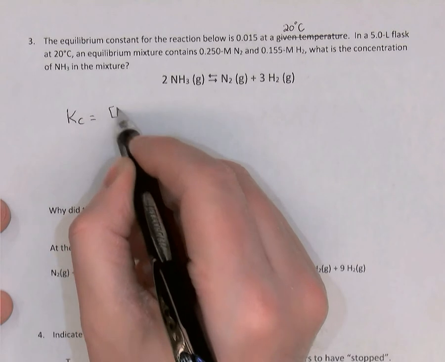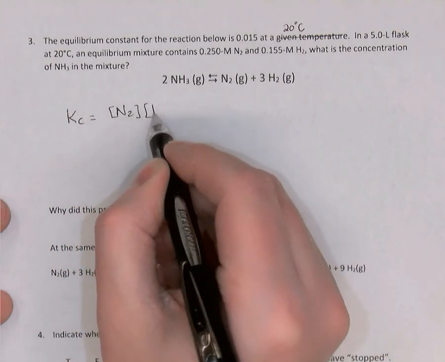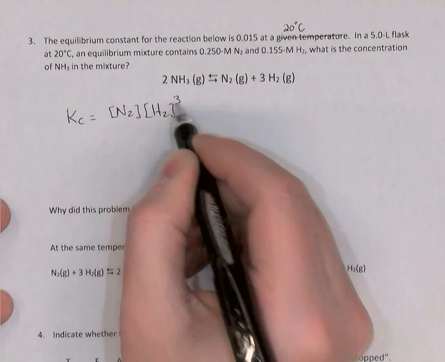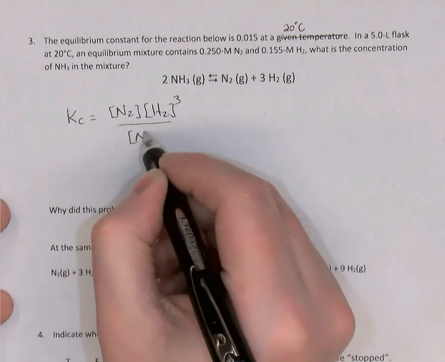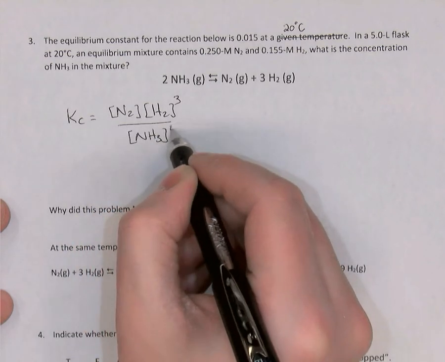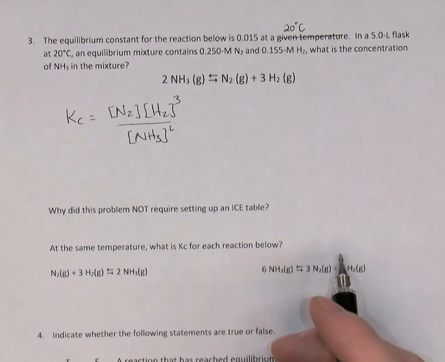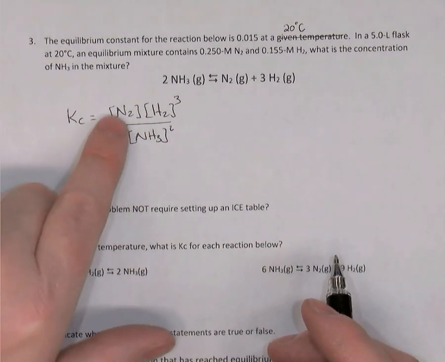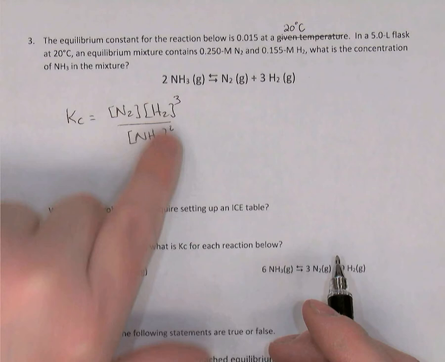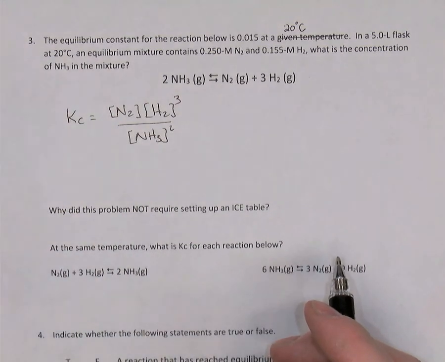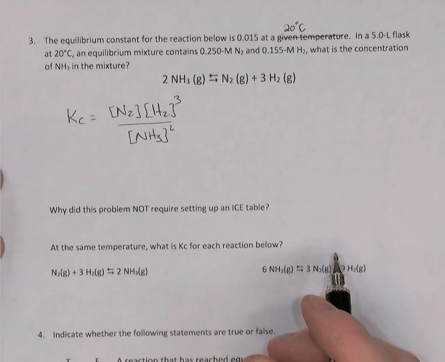Kc here is equal to the nitrogen concentration times the hydrogen concentration cubed divided by the ammonia concentration squared. And looking at the equilibrium expression, we realize of the 4 things that are there, Kc and the 3 concentrations, we know all of them except 1. So we can easily just use algebra to find the one thing that we don't know.